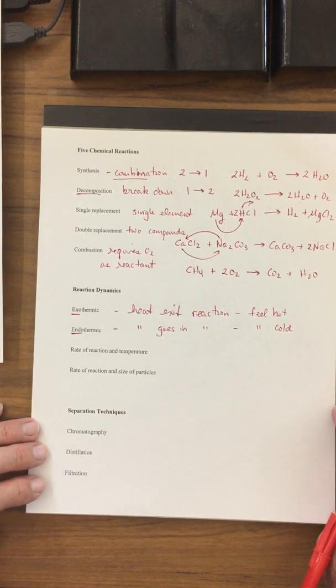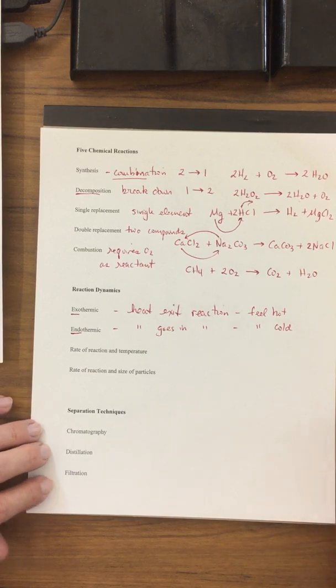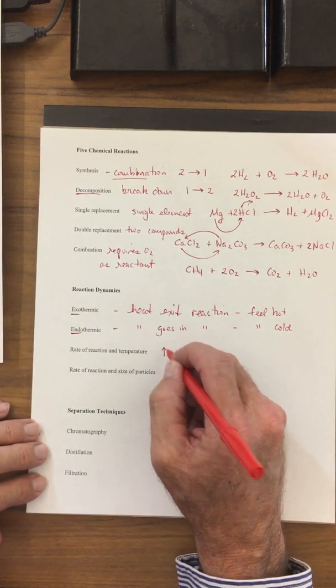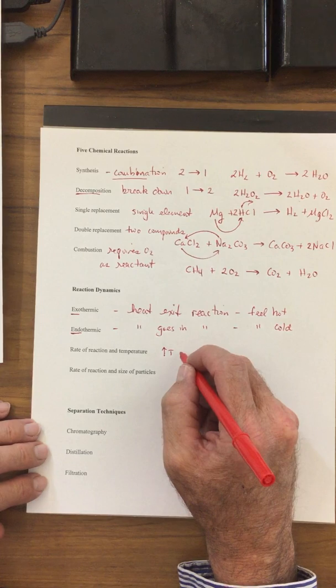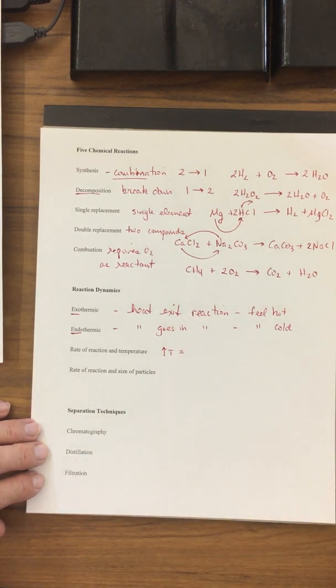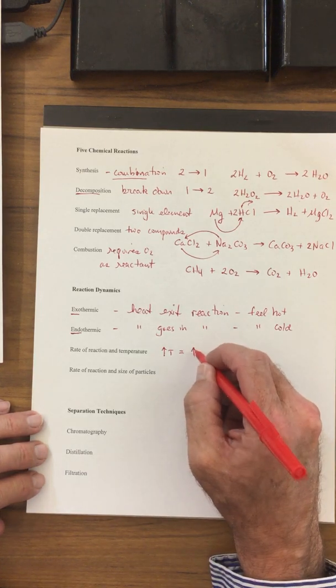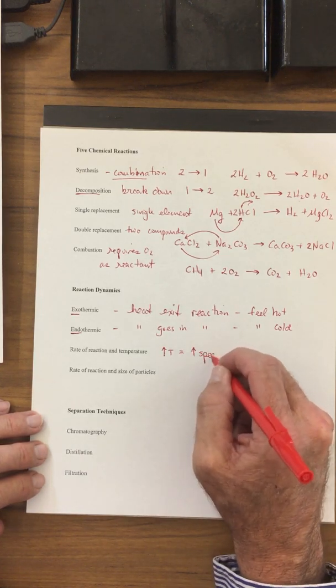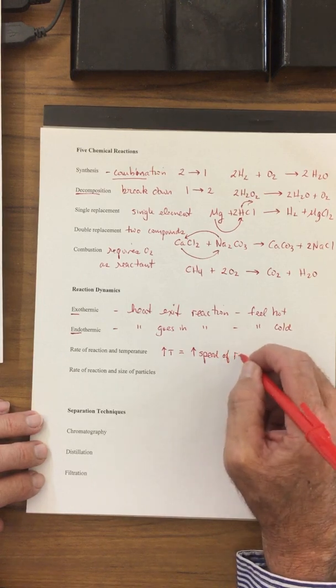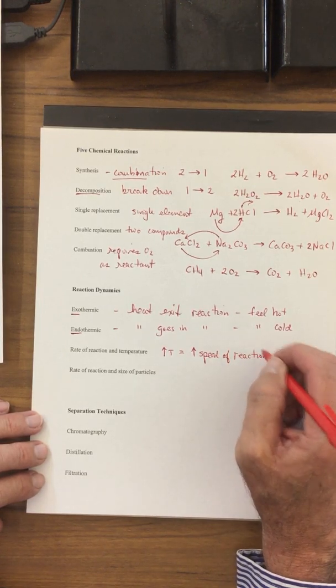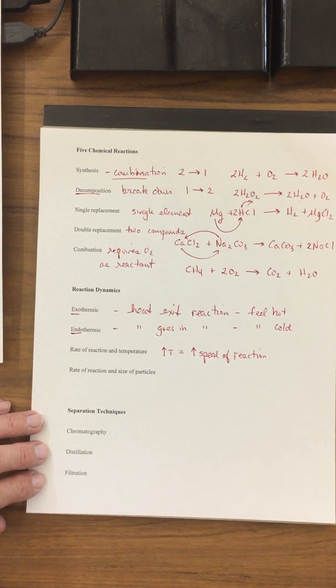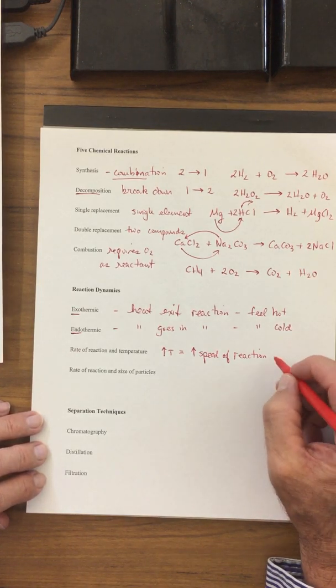We looked at the rate of reaction and the temperature. When you increase the temperature, this causes molecules to speed up. So what's going to happen is you're going to increase the speed of the reaction. If you remember, with the Alka-Seltzer, the hot reacted much faster than the cold.